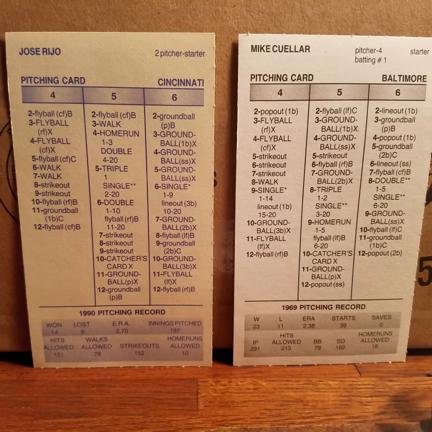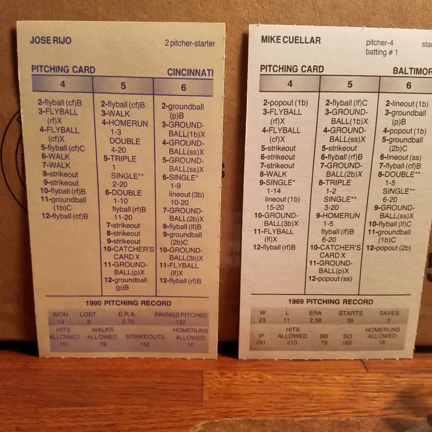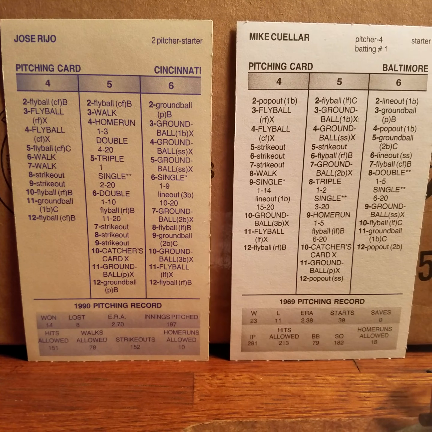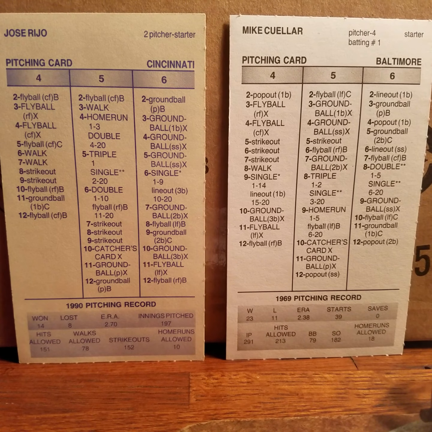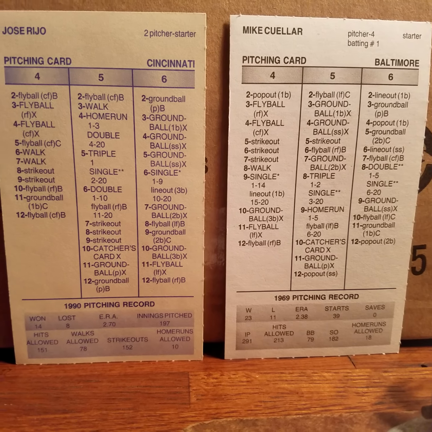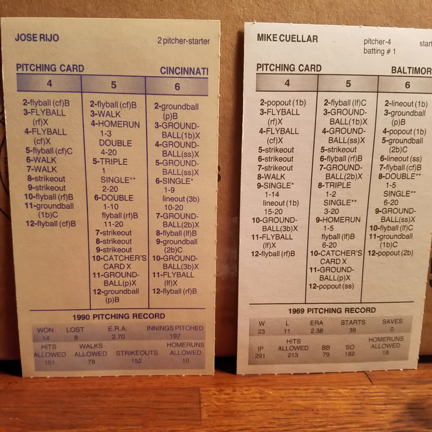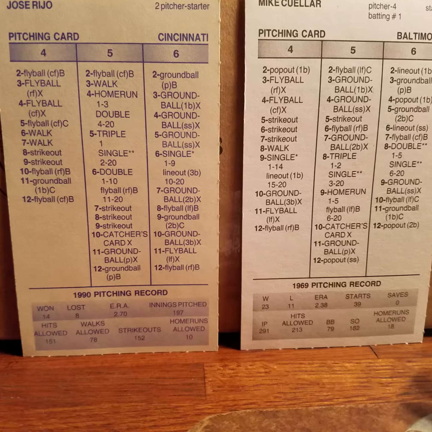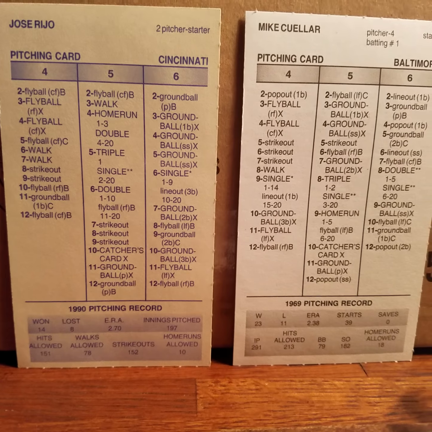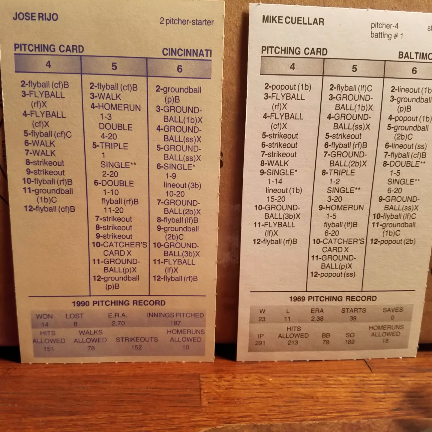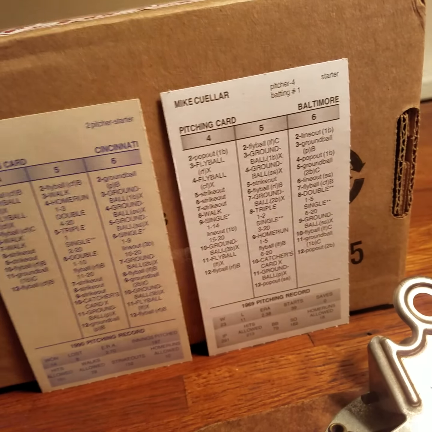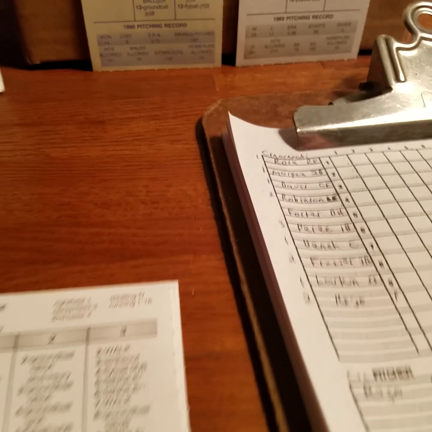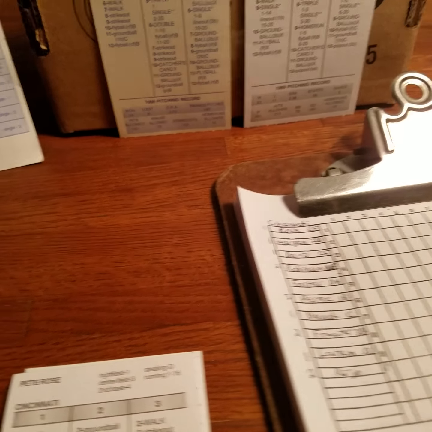Hey everybody, it's time for another round two winners bracket game in Strat-Bats. And it's the Baltimore Orioles and the Cincinnati Reds. So here you see the starting pitchers for today's game, the 1969 version of Mike Cuellar and the 1990 version of Jose Rijo. We'll get to the lineups as we go through them.